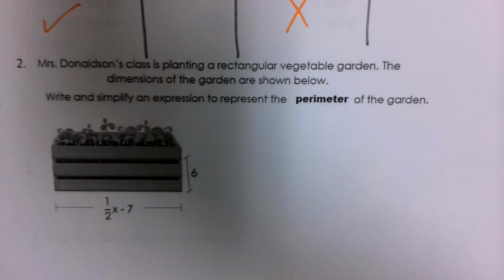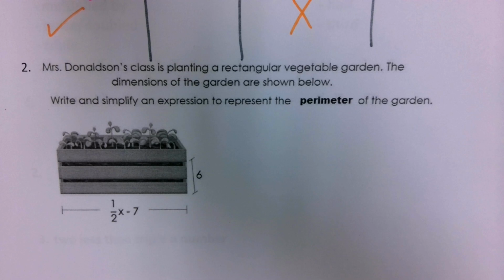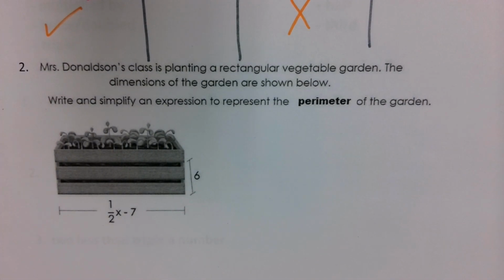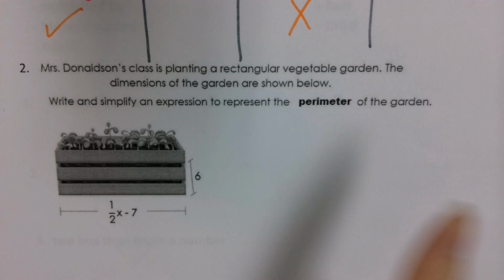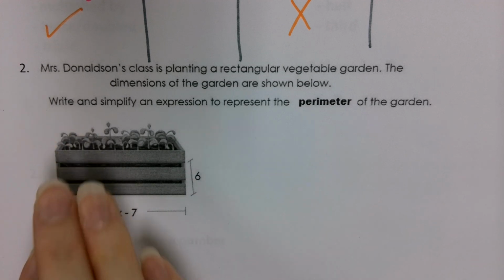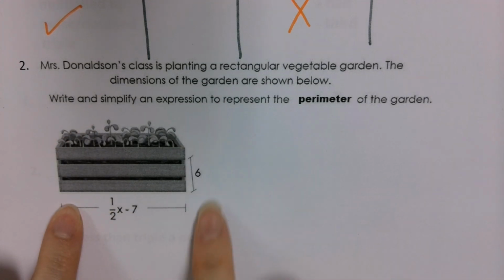For problem number 2, it says Mrs. Donaldson's class is planting a rectangular vegetable garden. The dimensions of the garden are shown below. So we have half of an x minus 7, and then we have a 6. We want to go ahead and find the perimeter of this garden. So we're not focusing on volume, we're just focusing on the perimeter of the box.